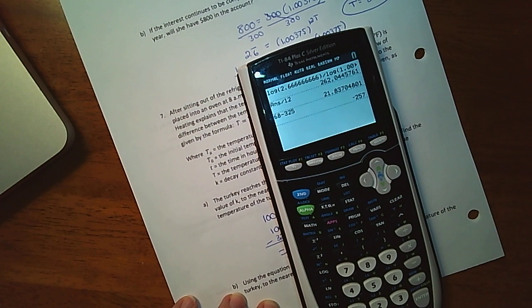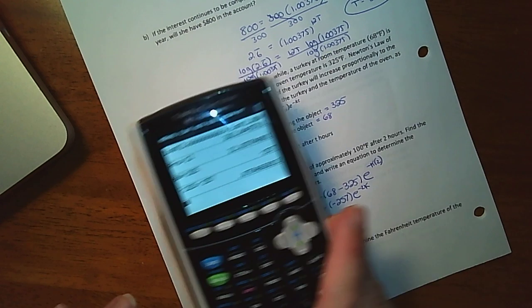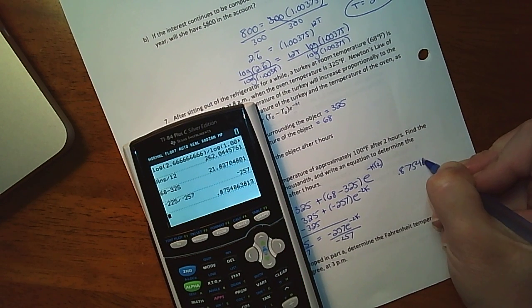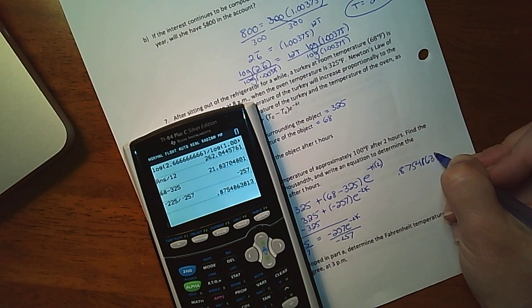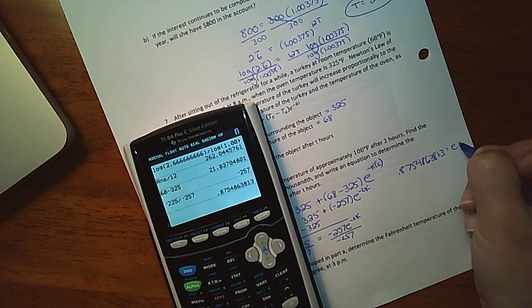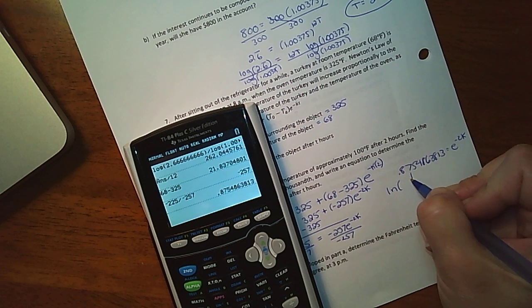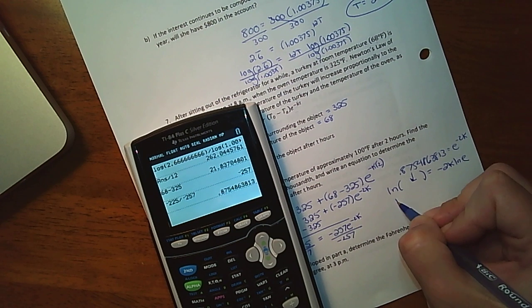So let's see if I can type things into my calculator correctly. Negative 225 divided by negative 257 is that guy. I got 0.8754863813 equals e to the negative 2k. And now I'm going to natural log it. Remember, the natural log of e is 1.